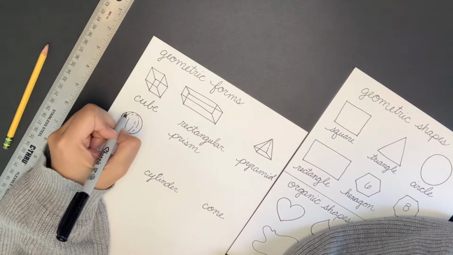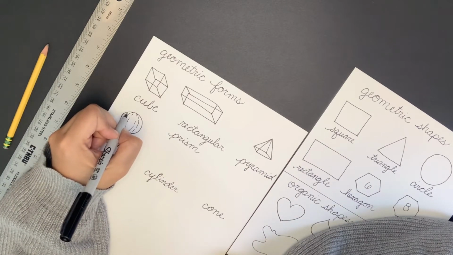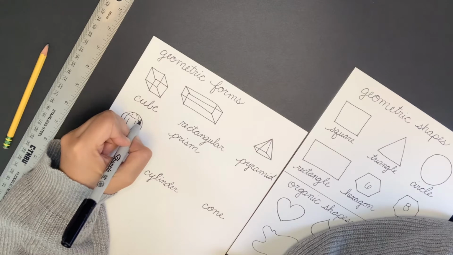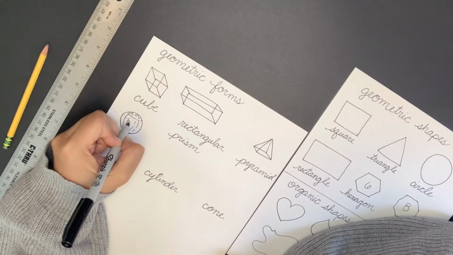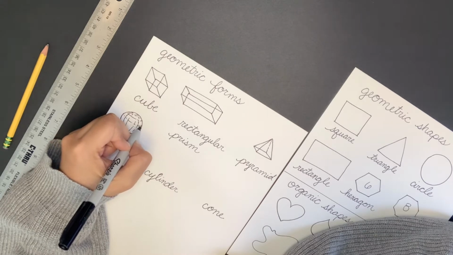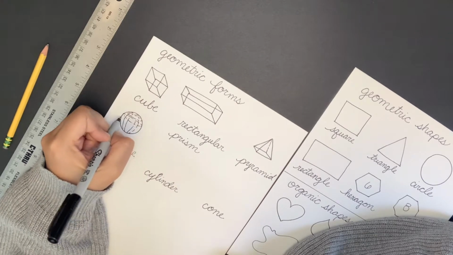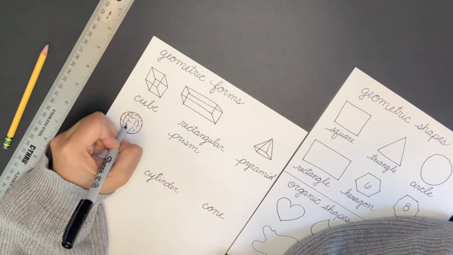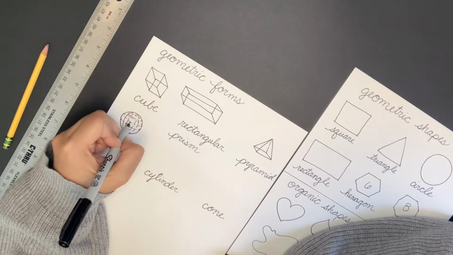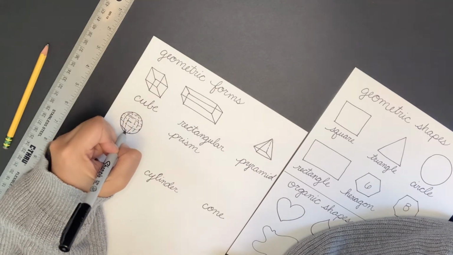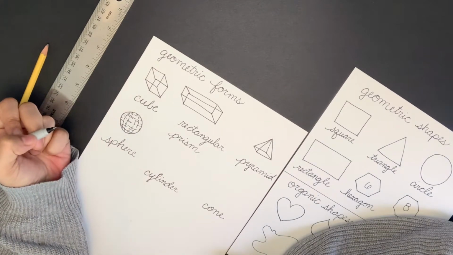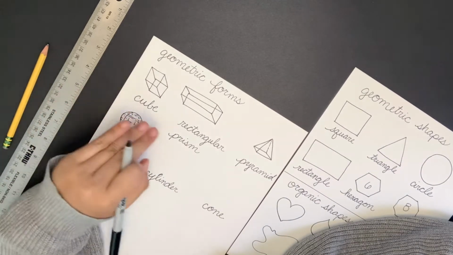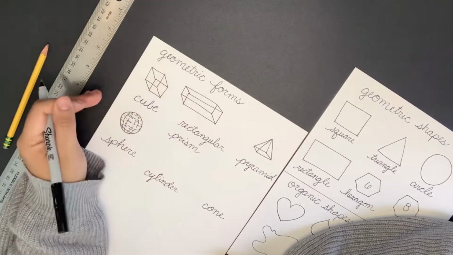Now let's draw some smiley lines or even ovals. I'm going to draw long ovals connecting on the edge of each of the circle. It's starting to look like a globe. All of that makes it look like it's created form.